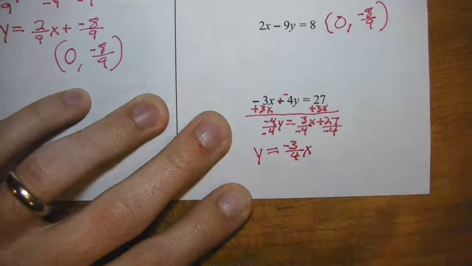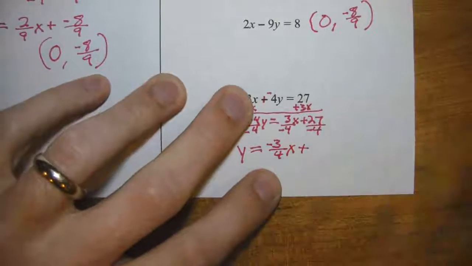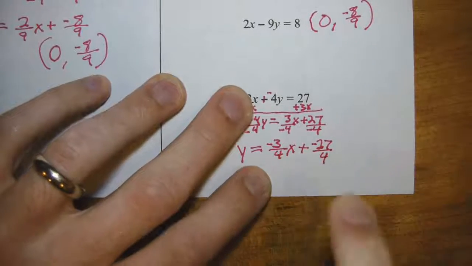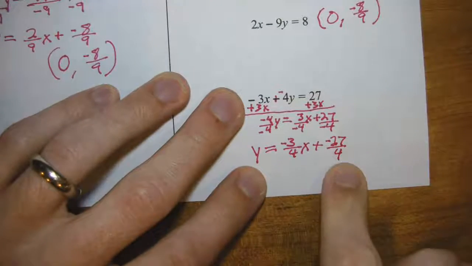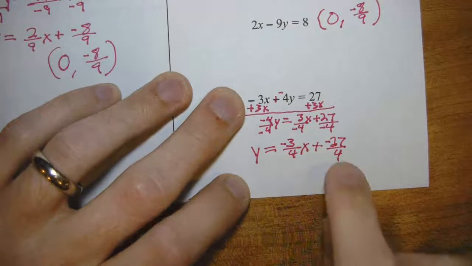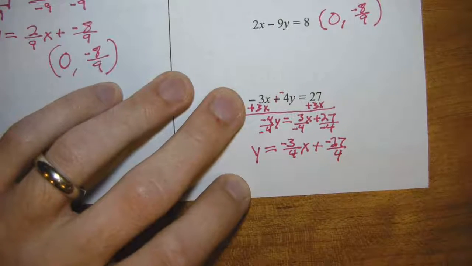So there's our slope, and we don't care about that. Let's keep going. Add it on. Our intercept, in this case, we would have a negative 27 over 4. Now, when it comes to slopes, if this were our slope, then we would just leave it as negative 27 over 4. We're okay with impropers. But when it comes to y-intercepts, we don't really want to leave it that way.